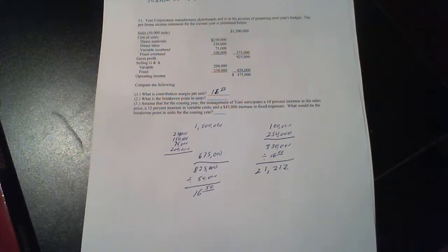Assume that for the coming year, the management of Yoni anticipates a 10% increase in the sales price, a 12% increase in variable cost, and 45% increase in fixed expenses. What would be the break-even point in the coming year?